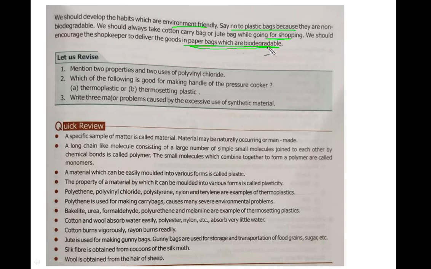It is best for us that we buy a cotton bag or jute bag. Hardly it costs 10 to 15 rupees, and we can use it for at least 4 to 5 years. These are the quick review points that we have already covered in this chapter. You can go through it. There are some important points. So this is all about this chapter.